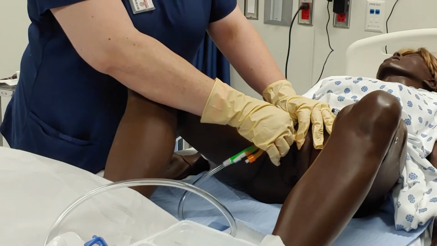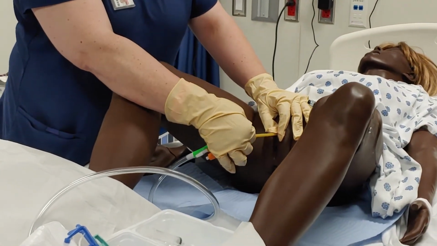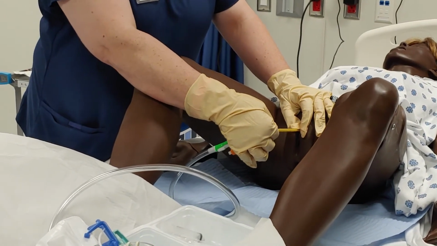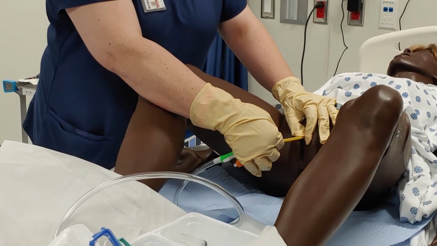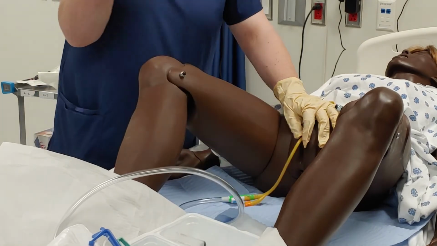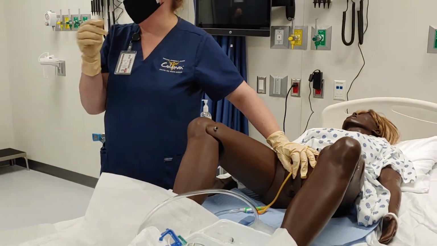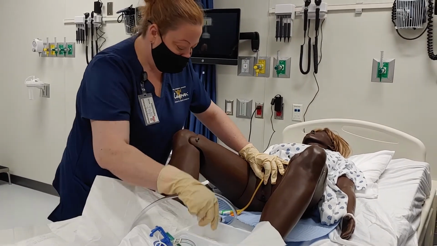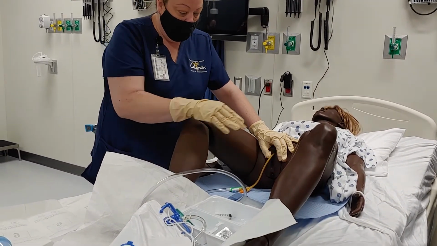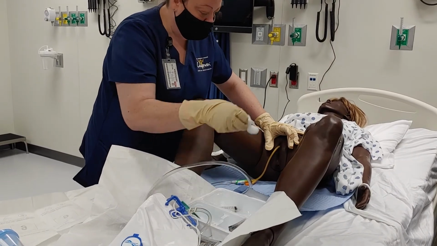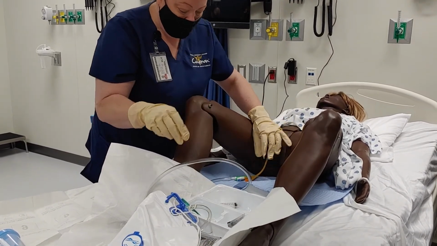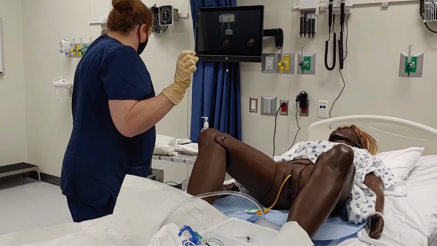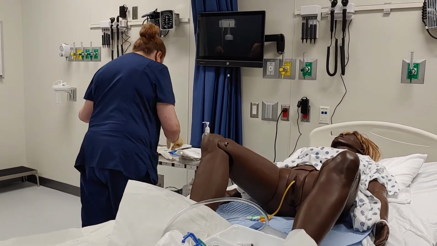Then you can give a little light tug, and you'll see that it does not come out. Okay? Because we have the balloon in there. Right? And that's the purpose of it, to keep it there without it coming back out. Right? Once we've done that, we're going to go ahead and take whatever gauze we have left and clean them up. Then we can go ahead and take a leg strap.